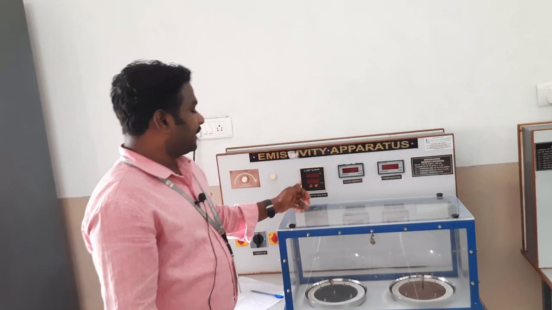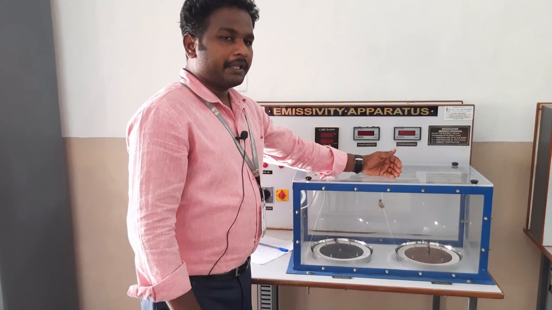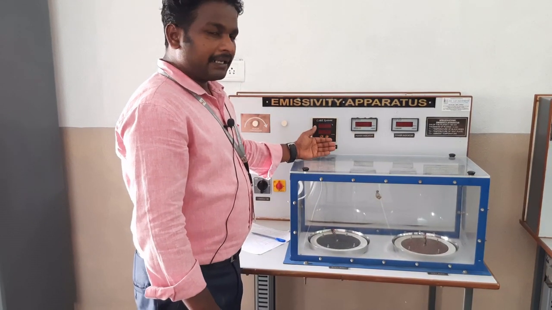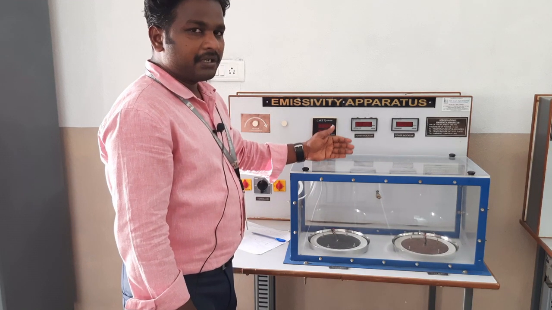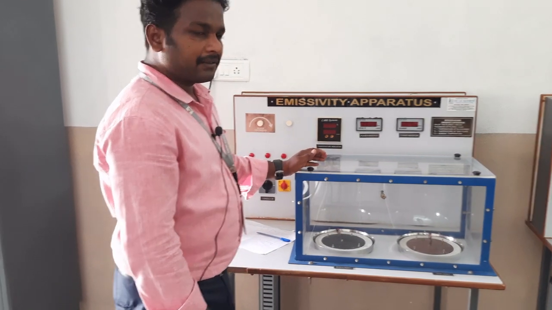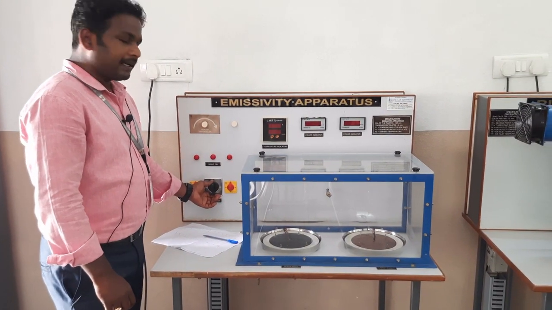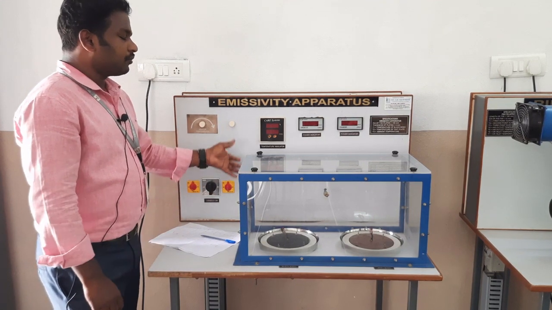Two heaters are provided, individually to each body, to give the heat supply. Initially we give electrical energy to the bodies. This electrical energy is converted into heat energy by the band heaters. One console switch is provided on the panel, and from this console switch the power is distributed throughout the panel.